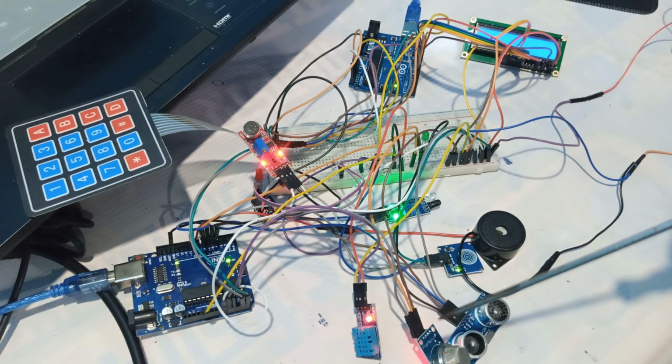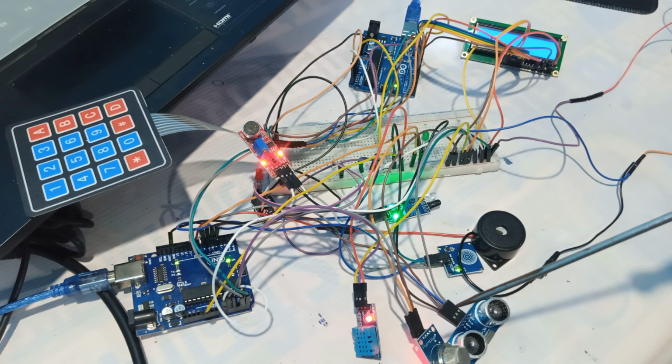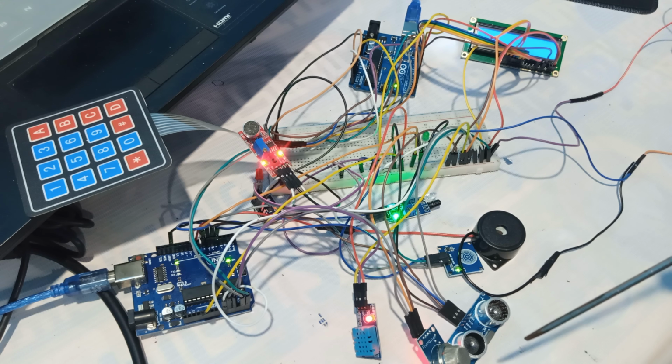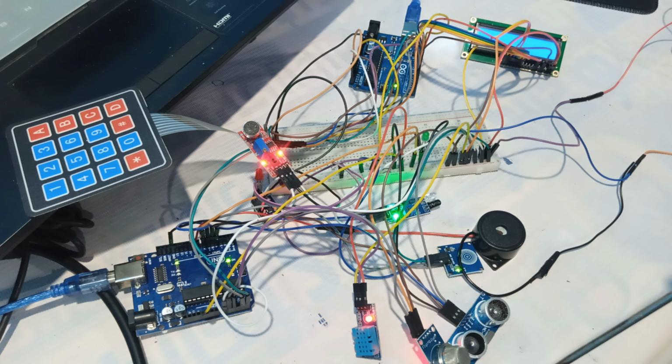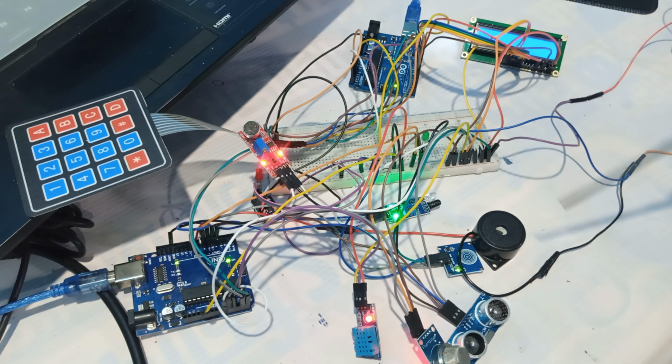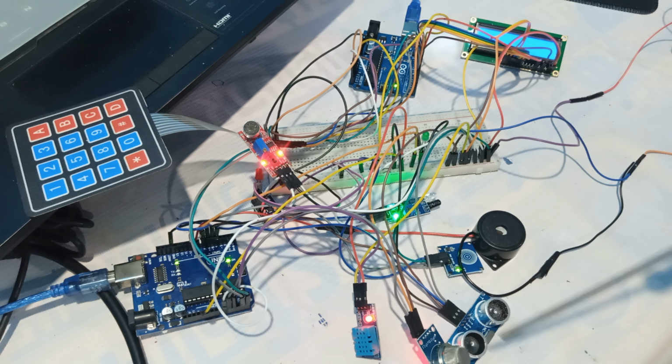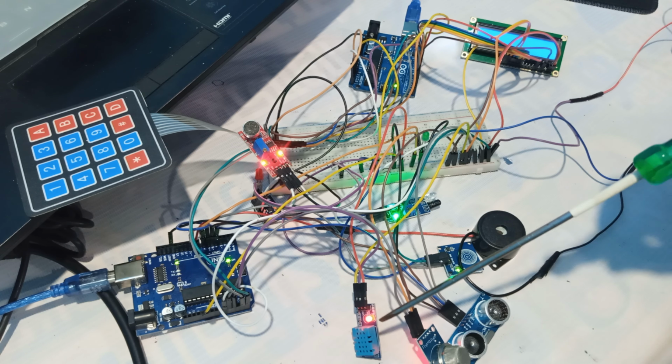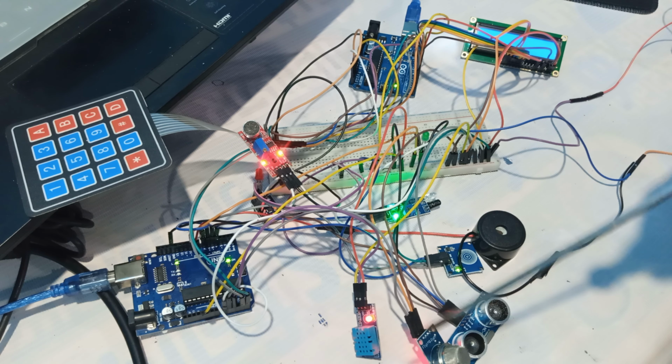These two sensors will work when there is an environmental hazard, such as fire or any other hazard taking place inside the forest. These two sensors will also give the alert using this LED and the buzzer. So I am going to test it and give a live demonstration of these two sensors as well. This is the smoke sensor and this is the temperature sensor which we are using here.